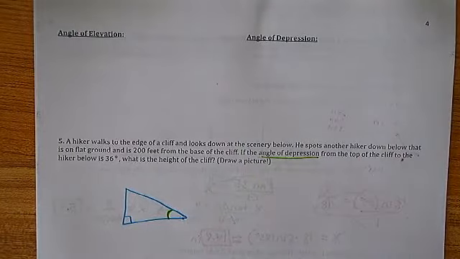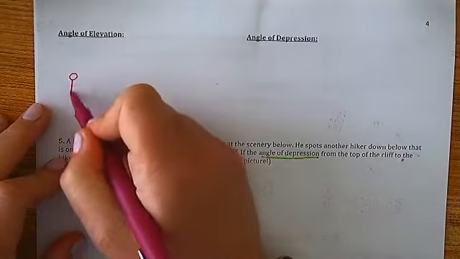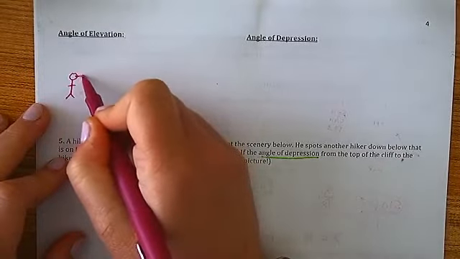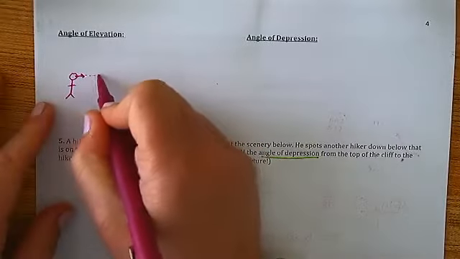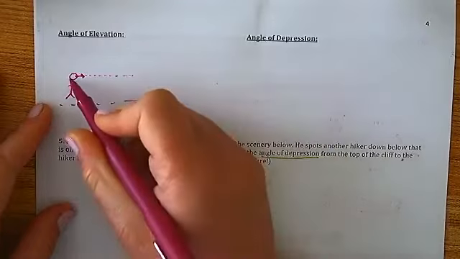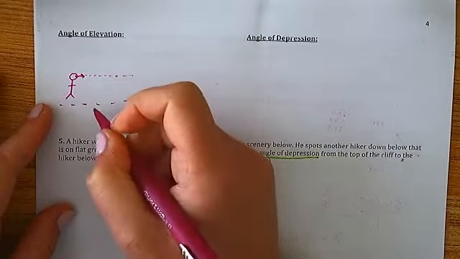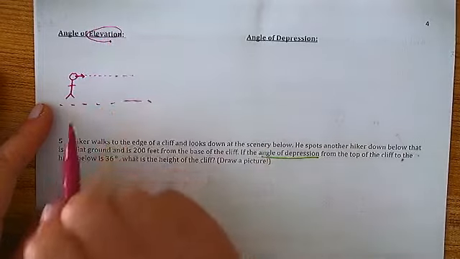So for angle of elevation, if you guys are looking straight ahead, right? So you're standing up and you're looking straight ahead. See how it is parallel to the ground, right? So your eyes are looking straight ahead. And then when you elevate, what does it mean to elevate? To go up, right?